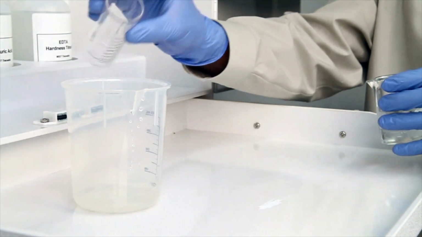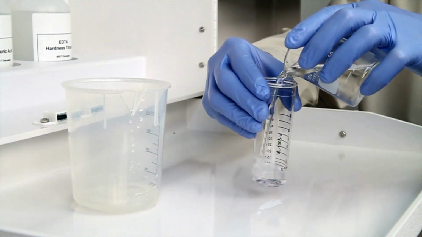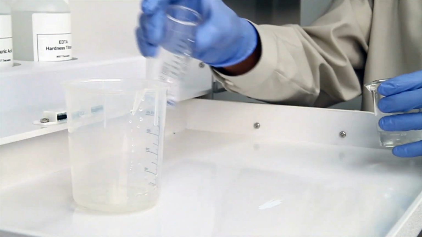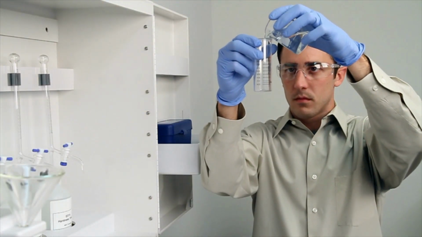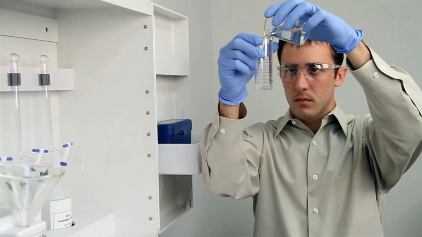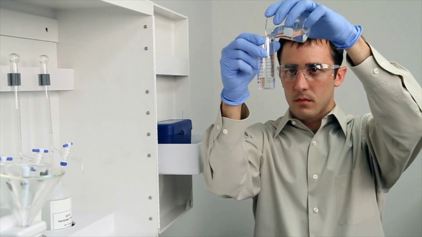Before gathering your sample, it's important to rinse the vial 3 times with the sample to be tested. This minimizes the chance of contamination from a previous titration. To get an accurate sample size, you want to hold the vial close to eye level.